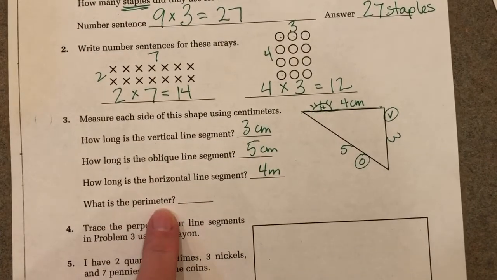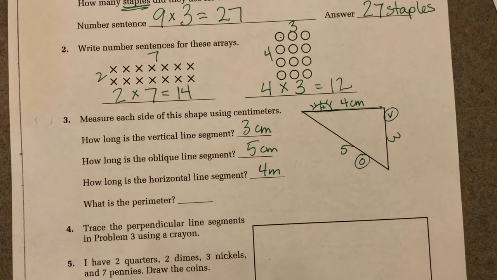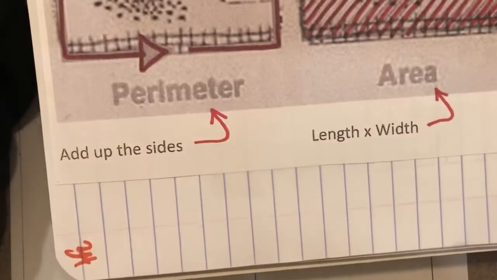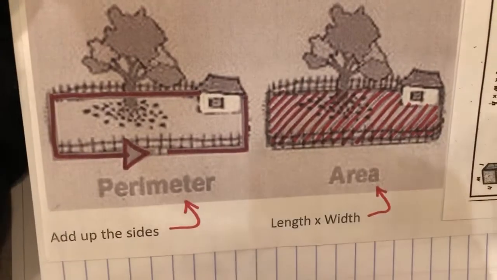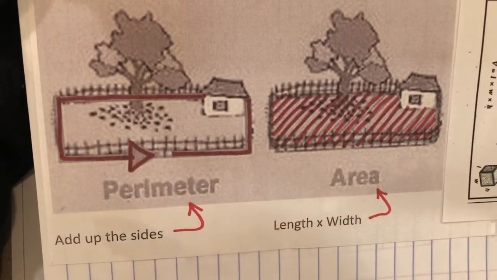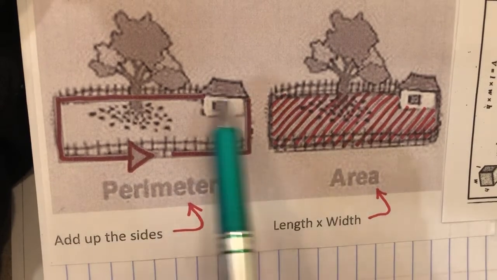What is the perimeter? Now you'll remember, perimeter is the fence around the yard, right? It's when you add up all the sides and you see how long it is. Perimeter, if you need a refresher, is on page 34. And you add up all the sides to get the perimeter.